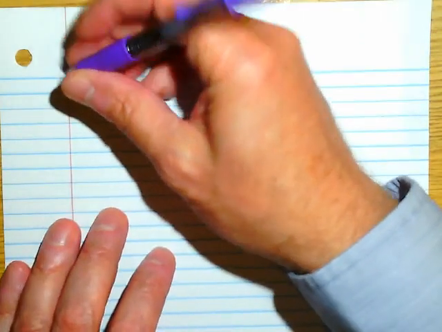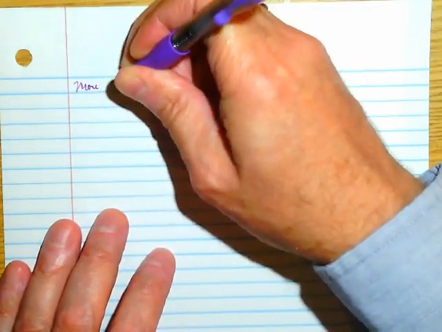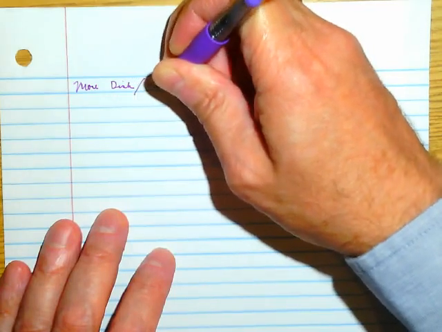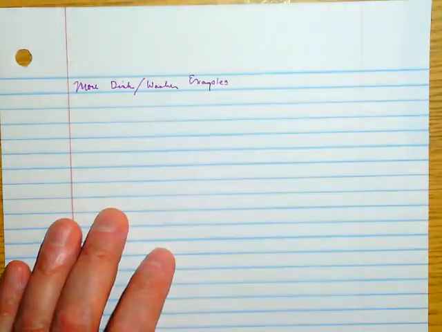So let's do these examples. Remember what we've got, and yesterday I had visuals to try to help. What we're doing is revolving either around an x-axis or a y-axis, or in this case we're going to do some examples today about axes of revolution that are not an x-axis or y-axis necessarily. So let's title this lesson More Disc and Washer Examples.